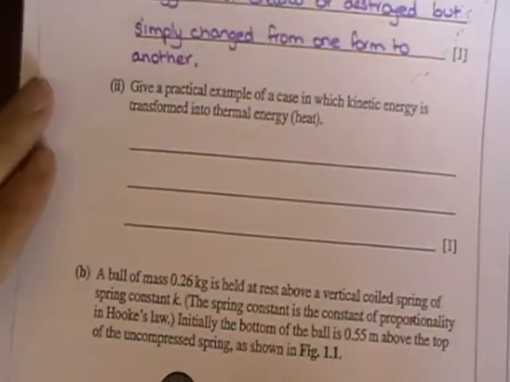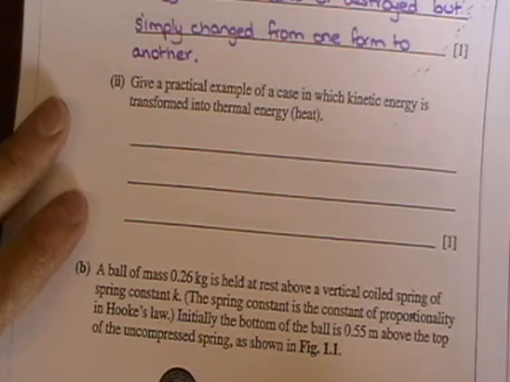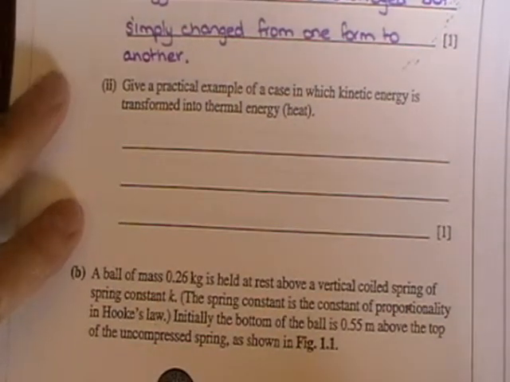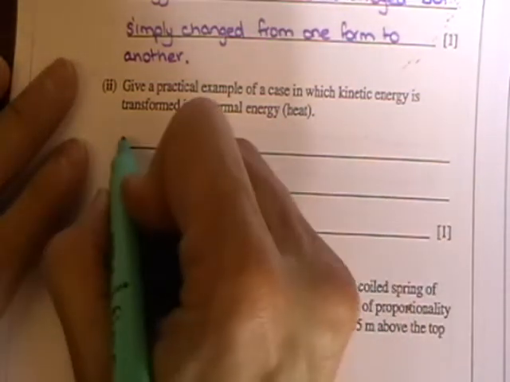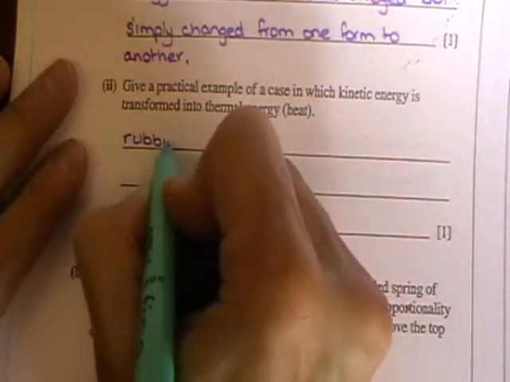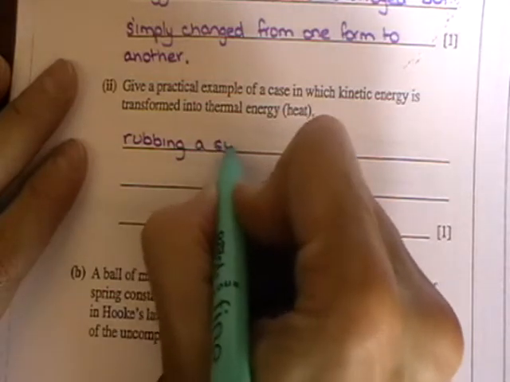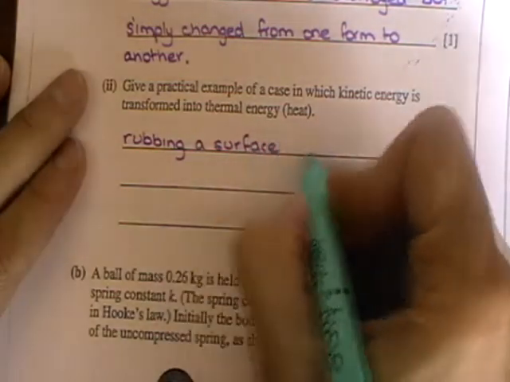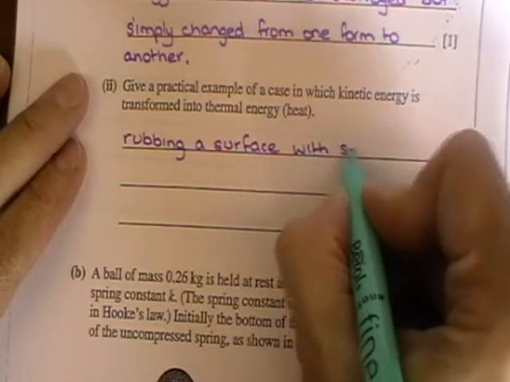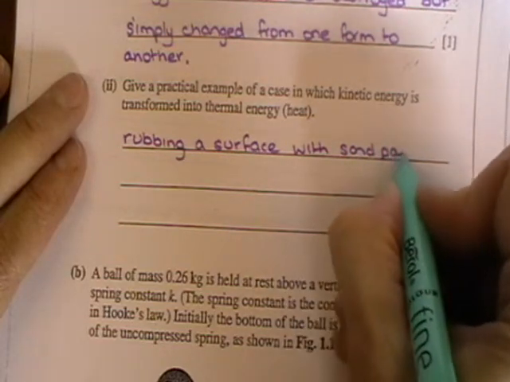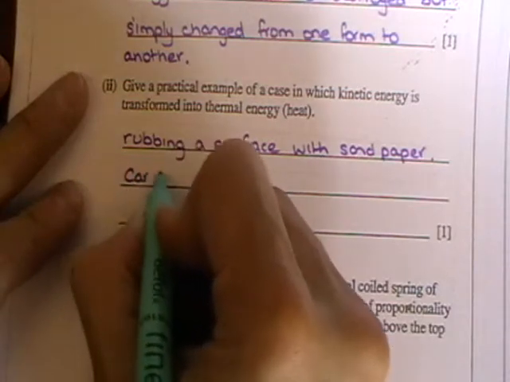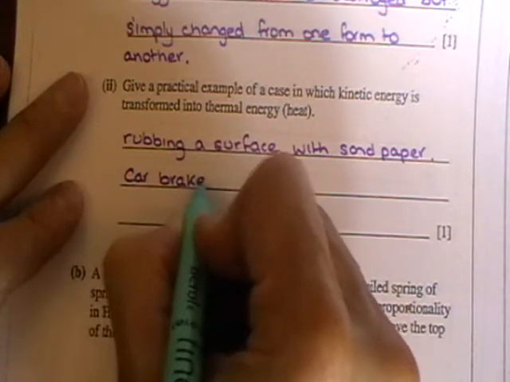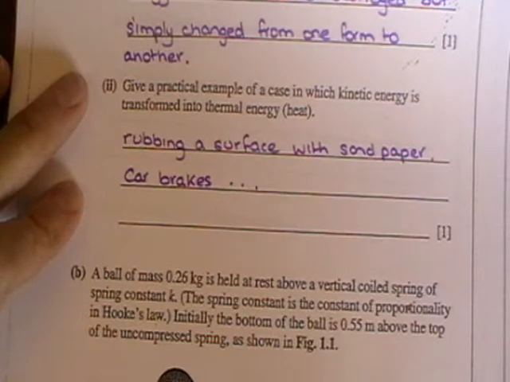Give a practical example of a case in which kinetic energy is transformed into thermal energy or heat. So any kind of example would do, but say rubbing a surface with sandpaper. That's your kinetic energy, rubbing the surface with sandpaper, and that friction converts that into heat. Car brakes, for example, and the list will go on.